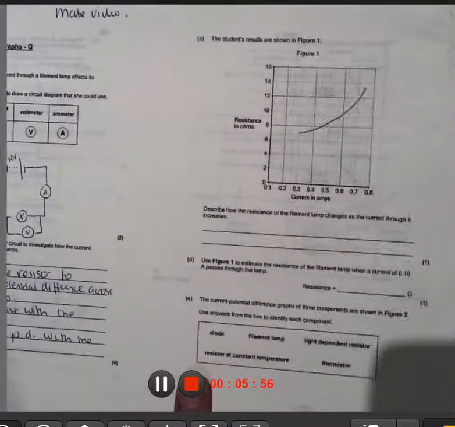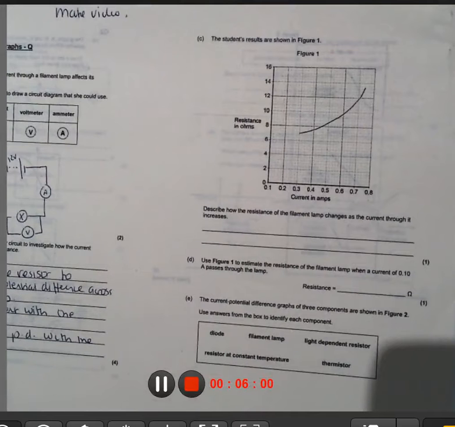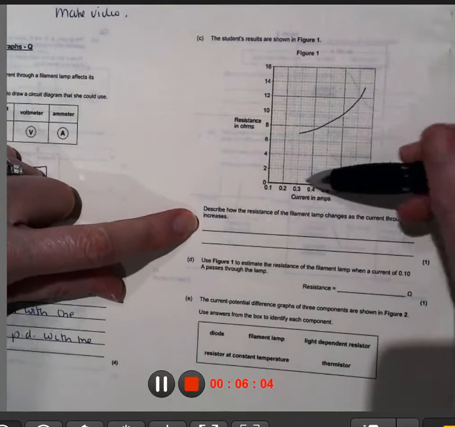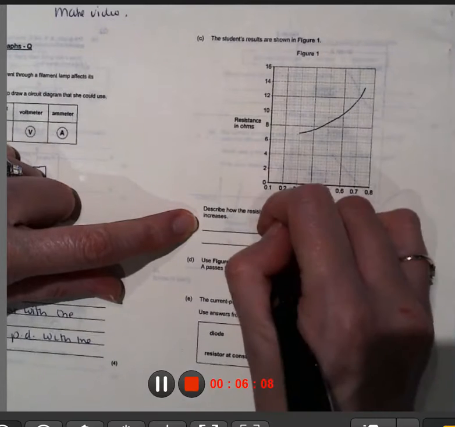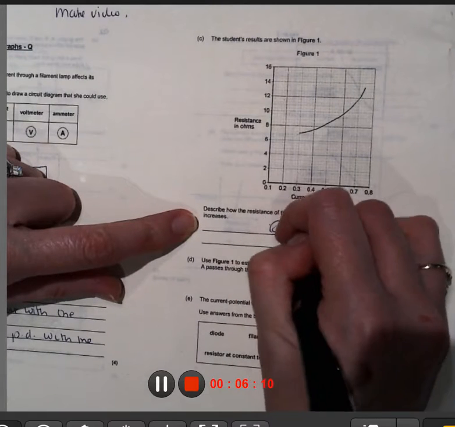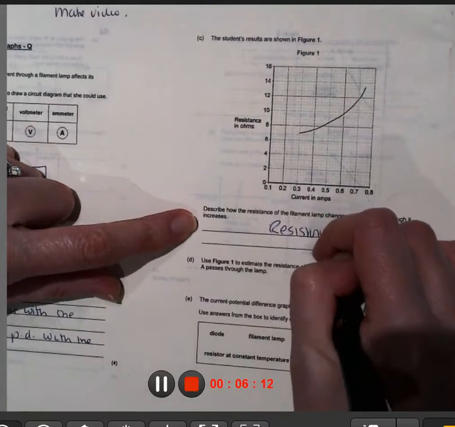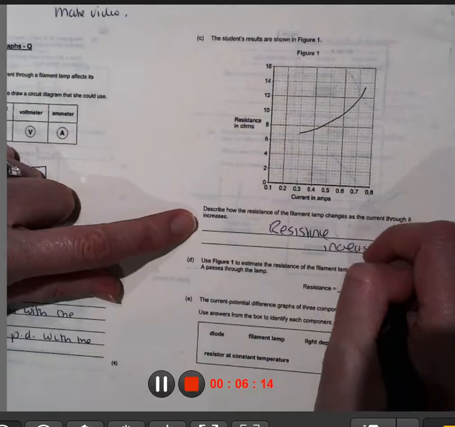Next, the student's results are shown in figure 1. Describe how the resistance of the filament changes as the current increases. So as current increases, the resistance increases. Use figure 1 to estimate the resistance of the filament lamp when the current is 0.1 amps.